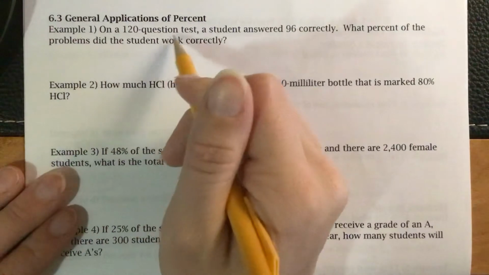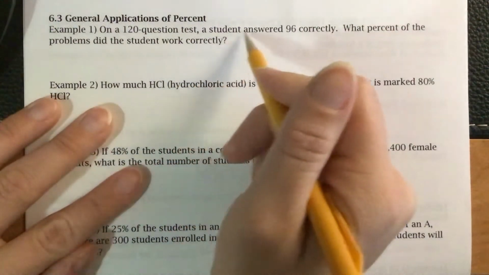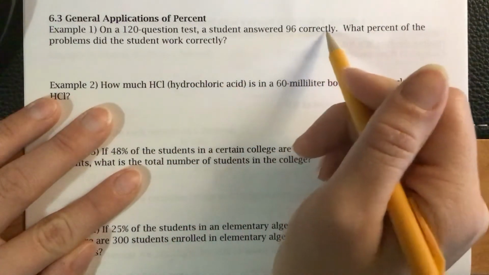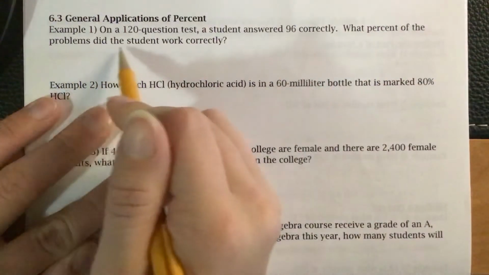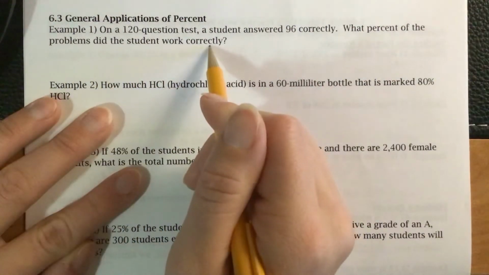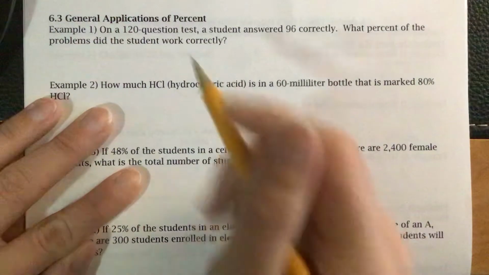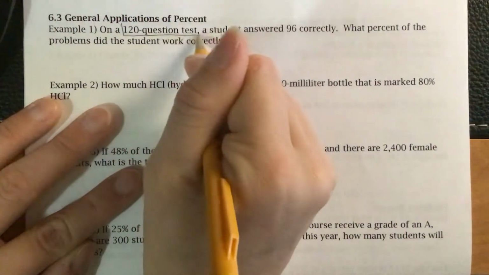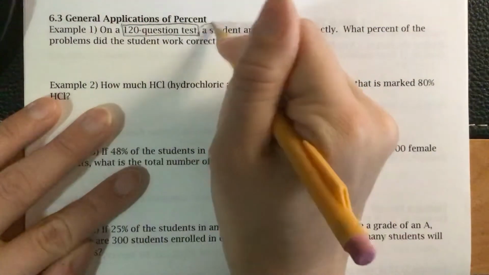On a 120 question test, a student answered 96 questions correctly. What percent of the problems did the student work correctly? Okay, so a couple of things I noticed. I have my whole test.